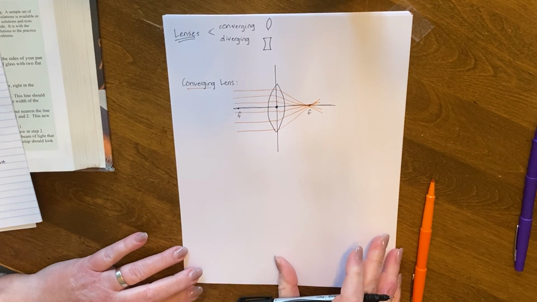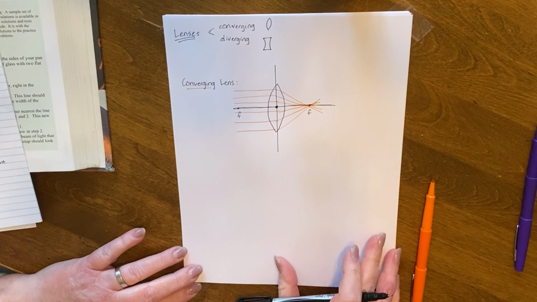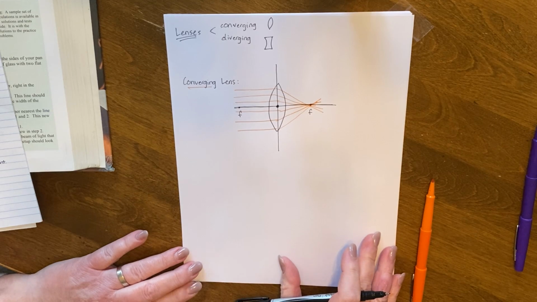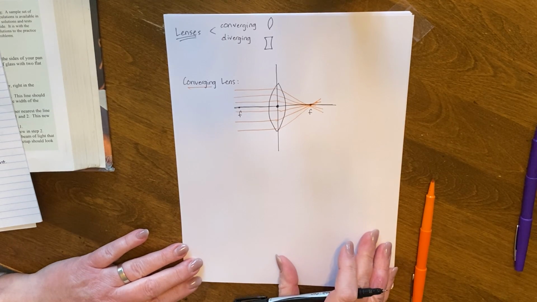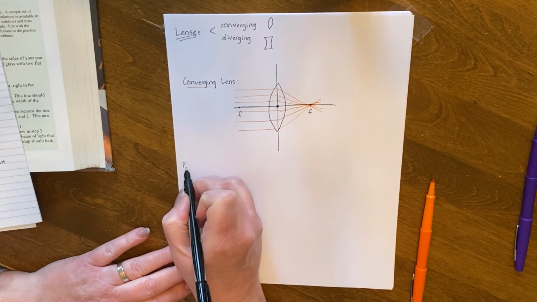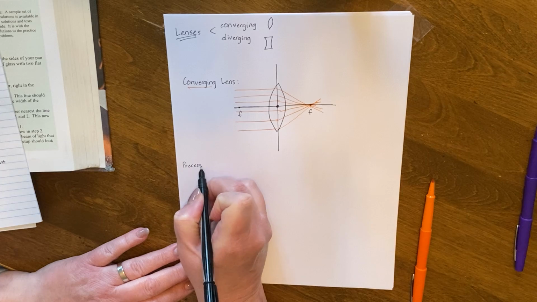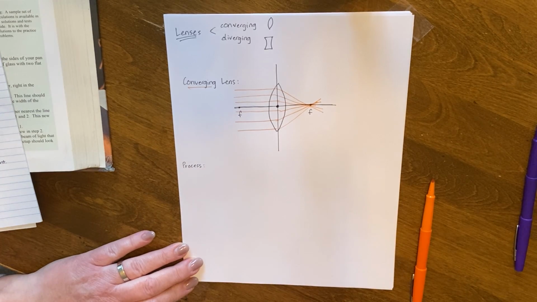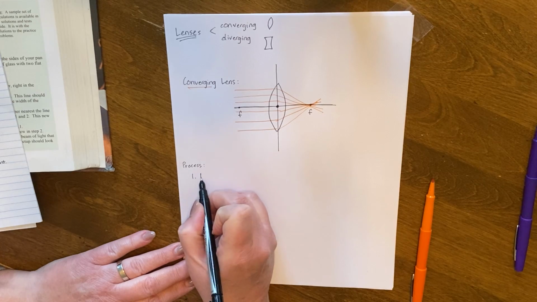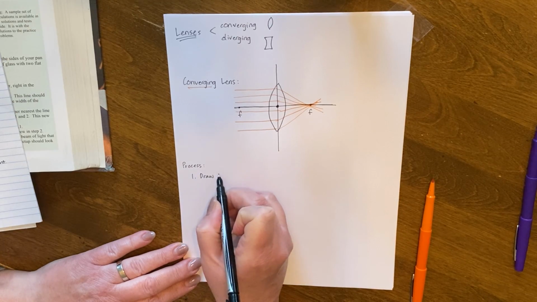So for lenses, we're going to do ray tracings just like we did with mirrors. And there's a process for lenses, just like there was with mirrors. So let me jot down what that process is, and then we'll go through some examples to show you how this works. Okay, so the first thing we're going to do is draw the lens.